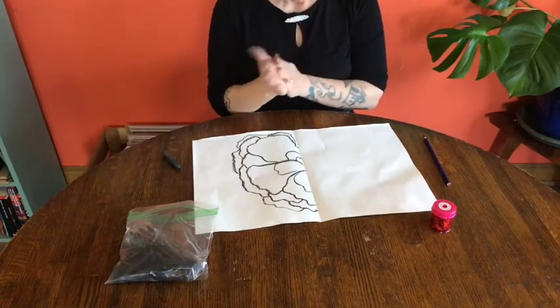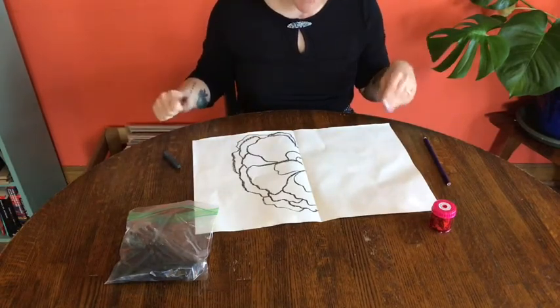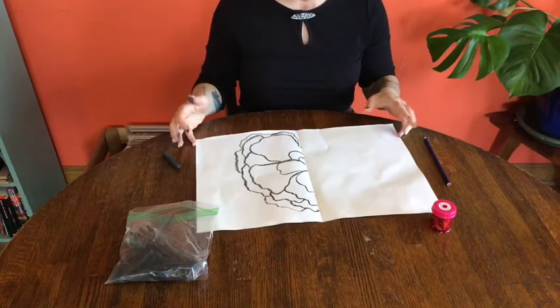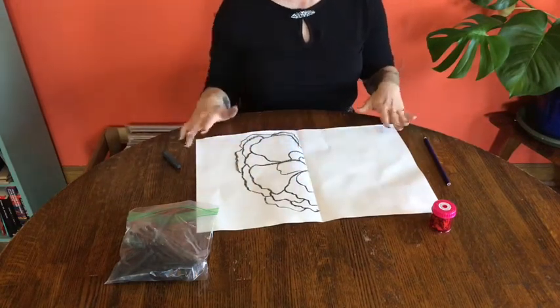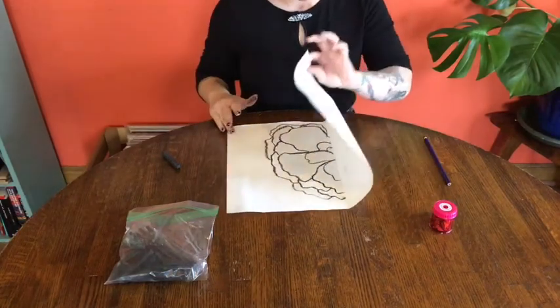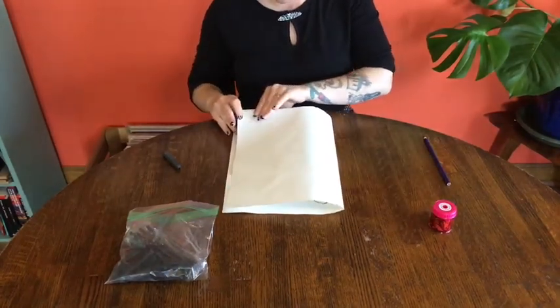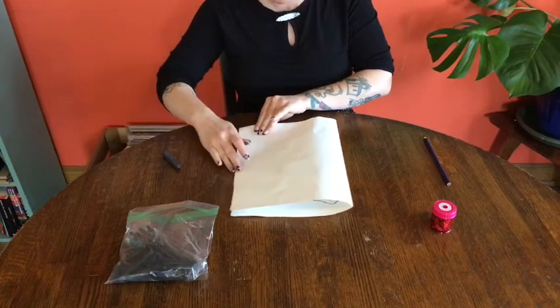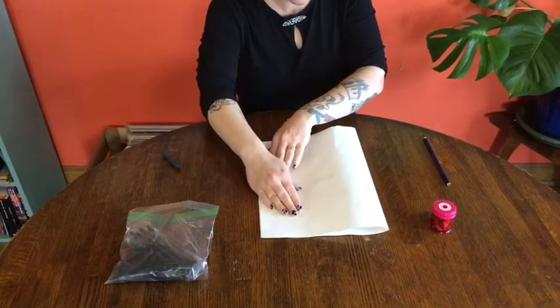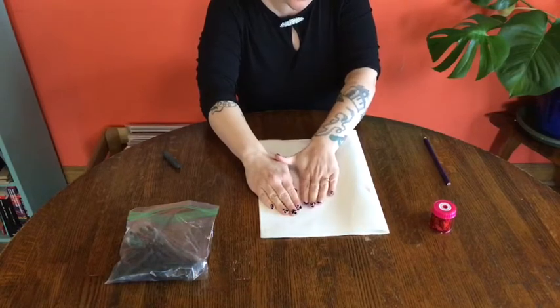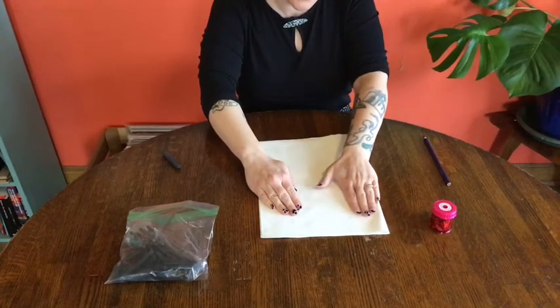Now, my hands are kind of messy, but that doesn't really matter. It's time to transfer this onto the other side. So what we're going to do is fold our paper back. We're going to make sure that these two lines touch. And then I'm going to just smooth it out to where the fold is.